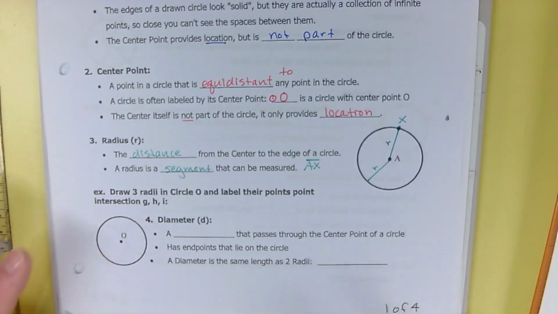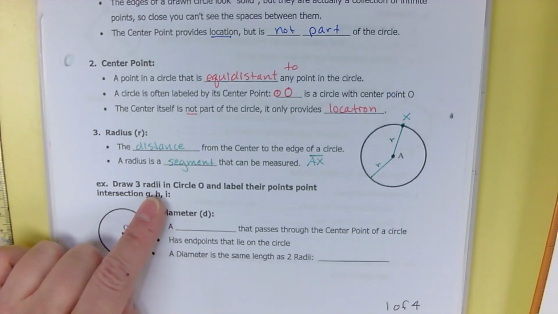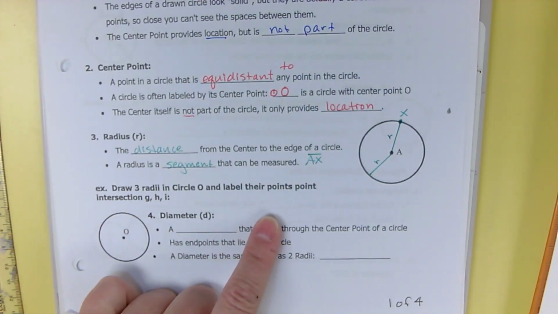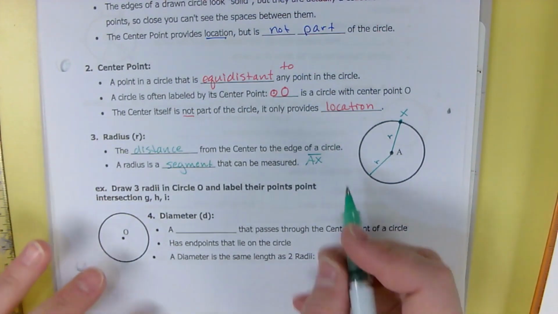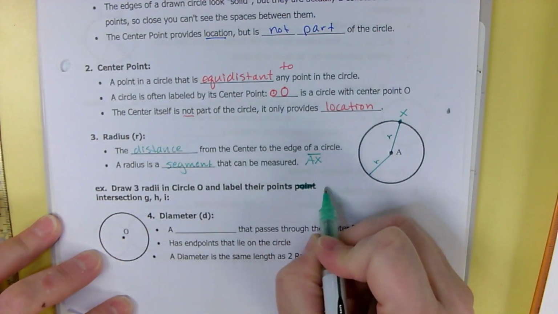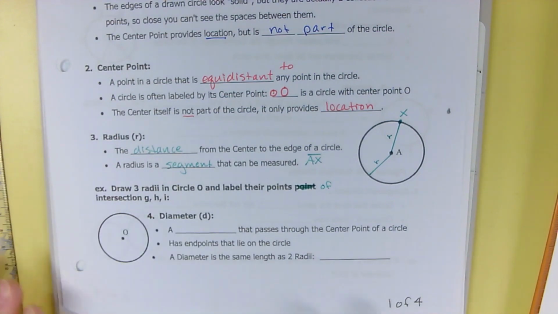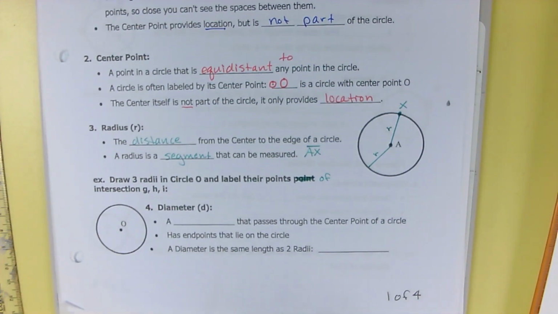Okay, example. I want you to draw 3 radii, that's radius plural, in circle O and label their points of intersection G, H, and I. So go ahead and do that on the circle. Draw 3 radii and label their points of intersection G, H, and I.